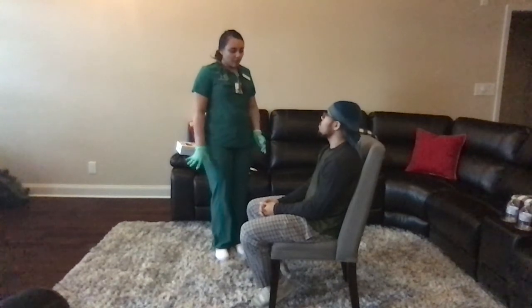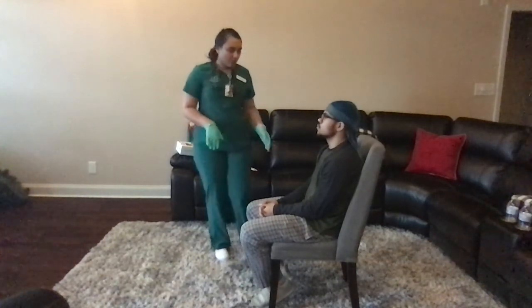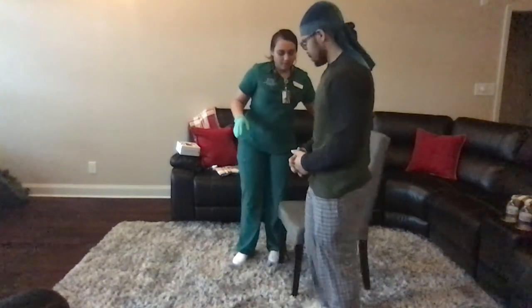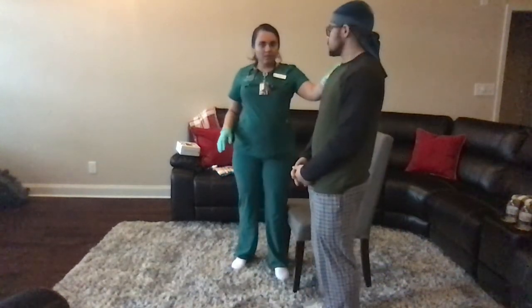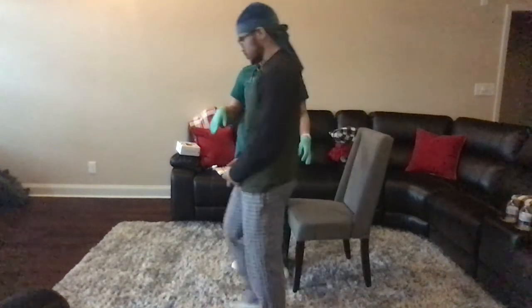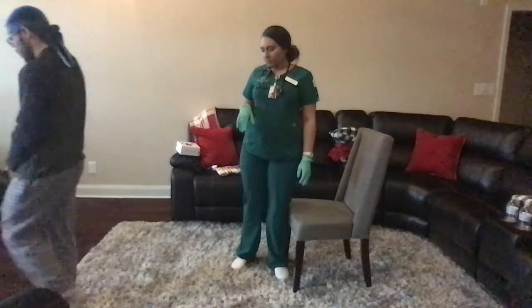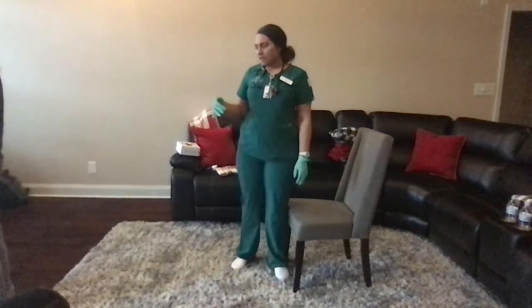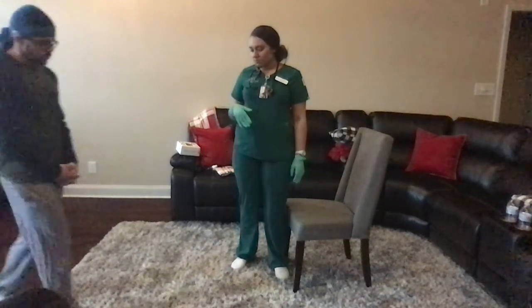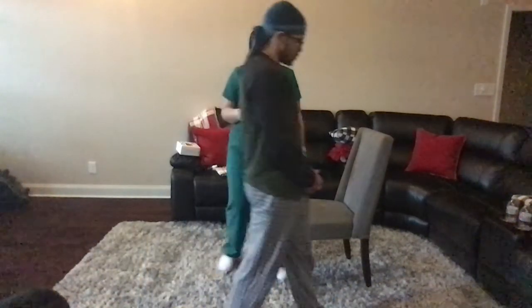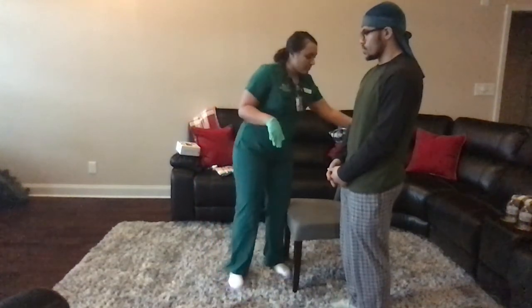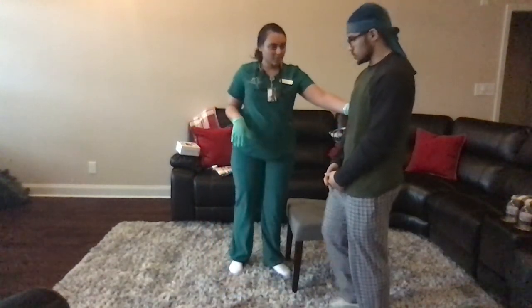Okay, so now we're going to be assessing your gait. So if you can stand up for me, and if you can take 5 steps forward for me. Okay, and then if you can take 5 steps, turn around and walk back towards me. 5 steps. Okay, so now I'm going to help you back to your bed. You can sit down.